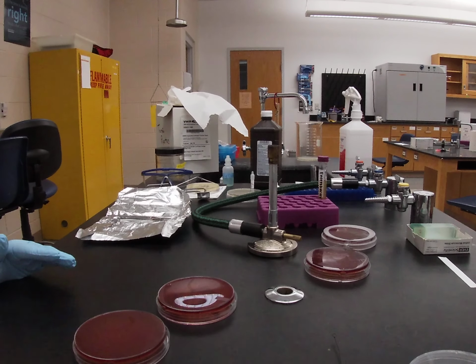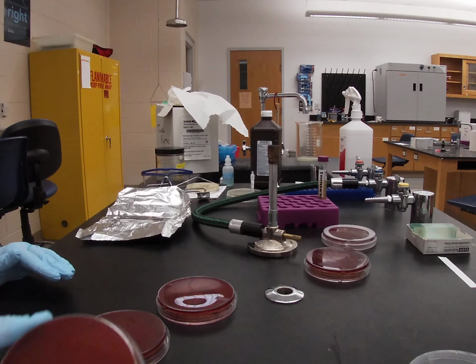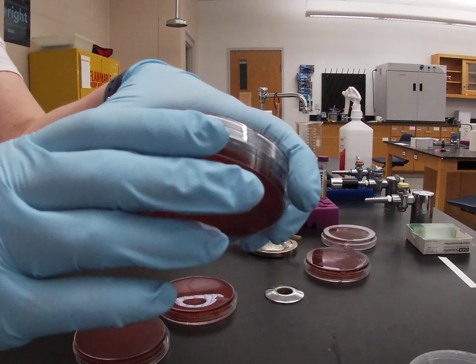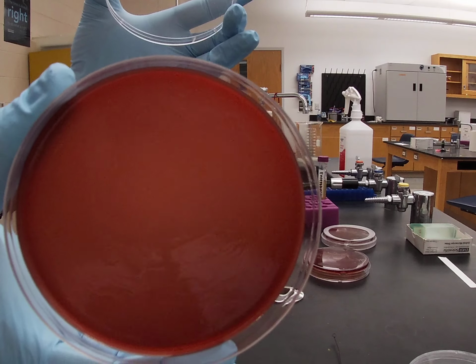Tryptic soy is a general purpose supportive medium that has lots of different nutrients in there that most things can grow on, but it's enriched with that 5% sheep's blood in order to make it a better environment for really fastidious organisms like the streps. The streps grow really well on blood agar. So blood agar is an opaque red plate. It is very red and you cannot see through it under a normal basis.